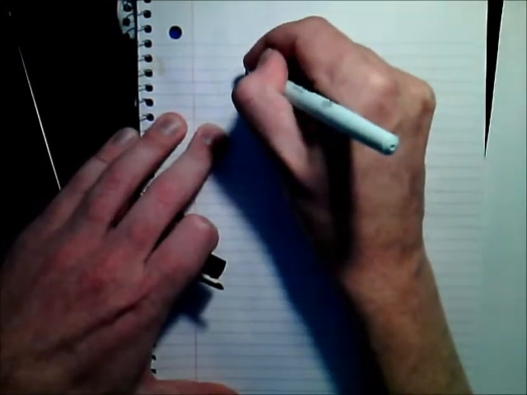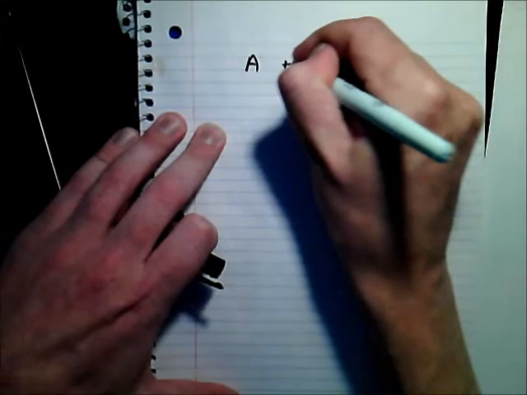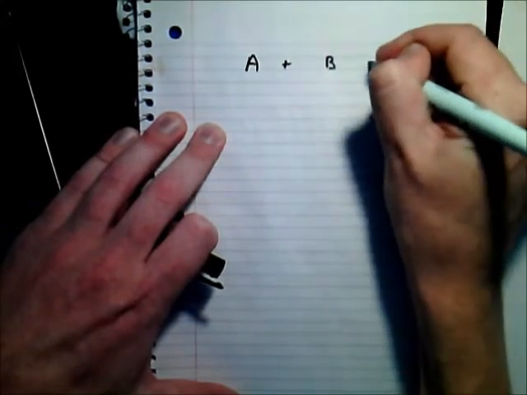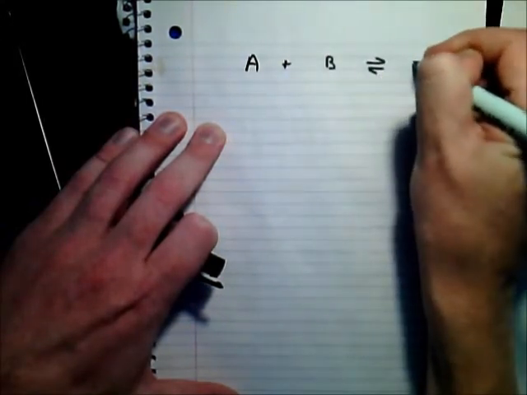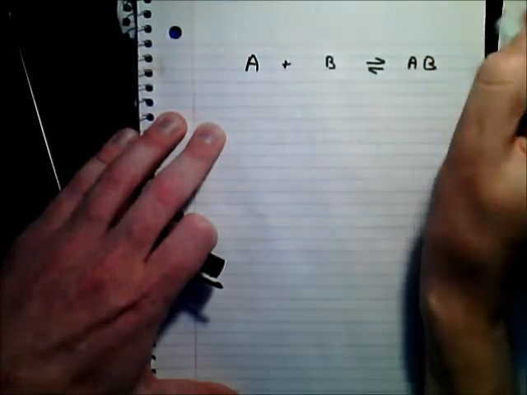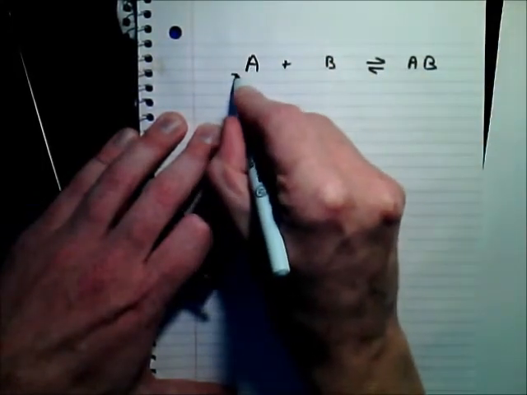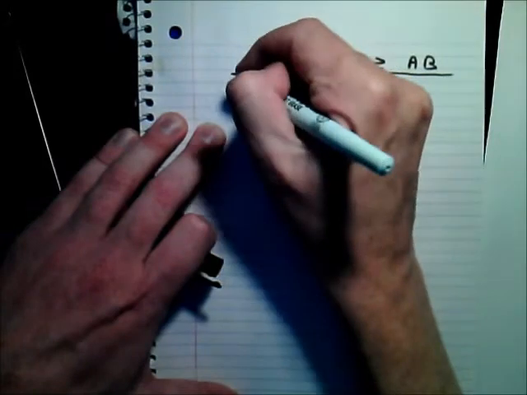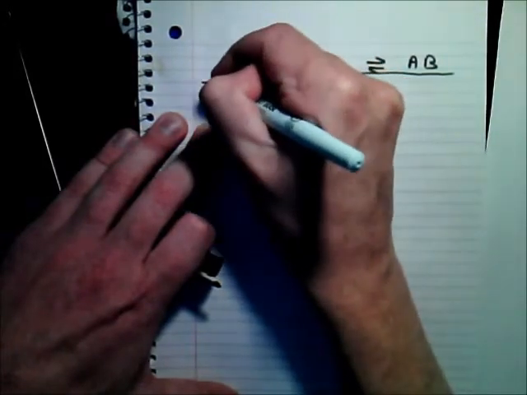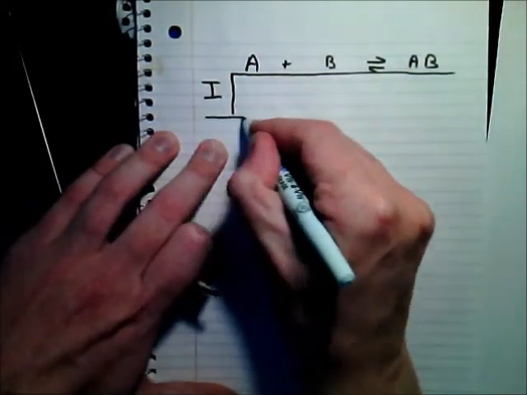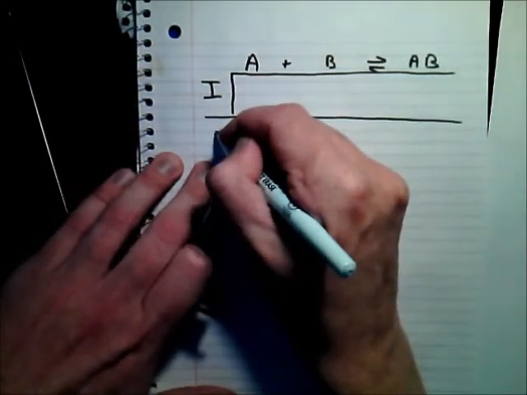I'm going to write the reaction in question here across the top, like that. And we're going to make a little table. I stands for initial, so that's going to be the first line of my table.